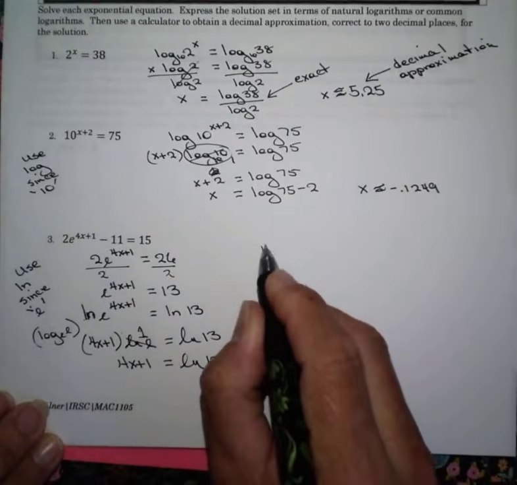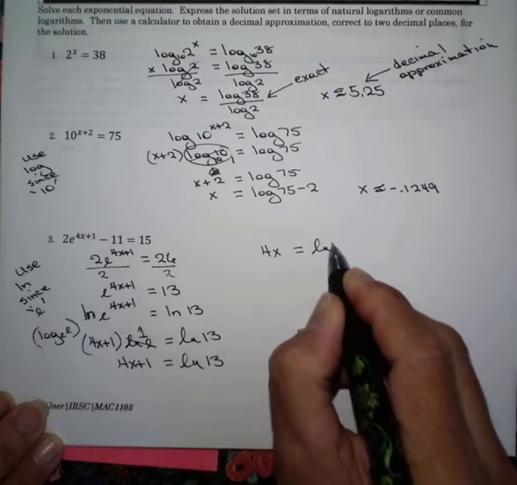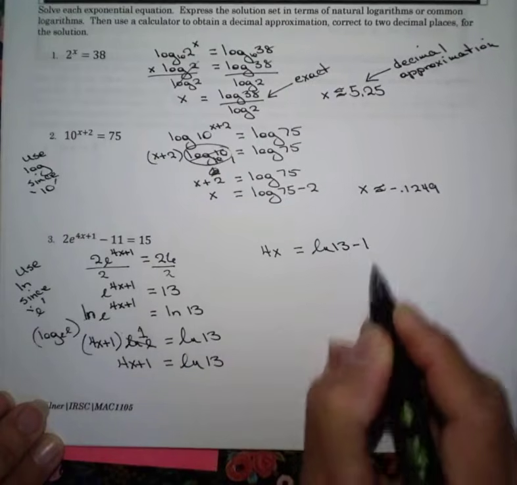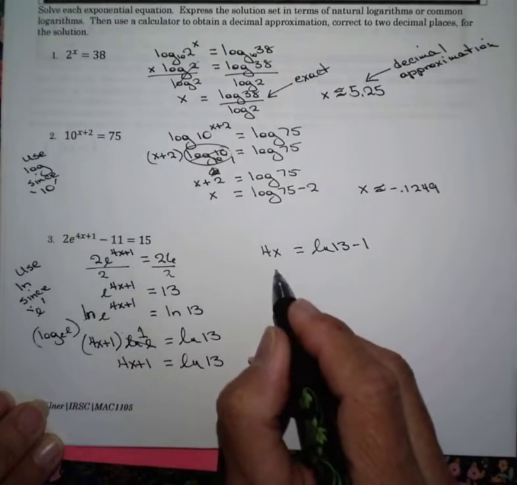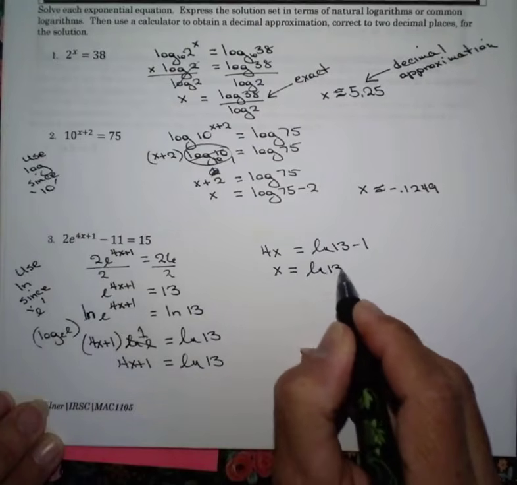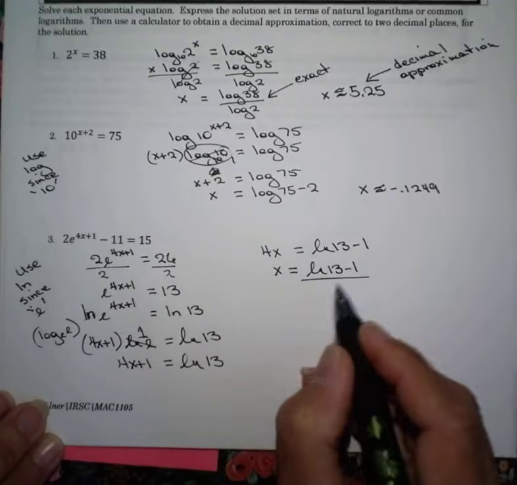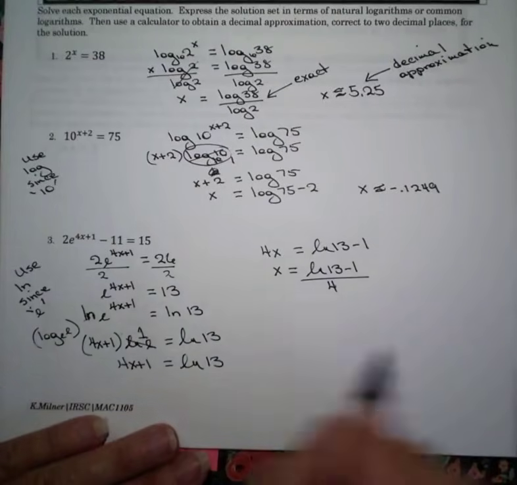This is going to be 4x equals the natural log of 13 minus 1. And then I'm going to divide this by 4. So x is equal to the natural log of 13 minus 1, divided by 4. And that would be my exact answer.